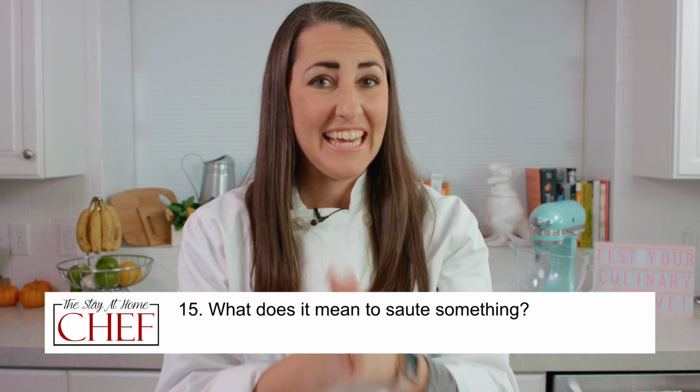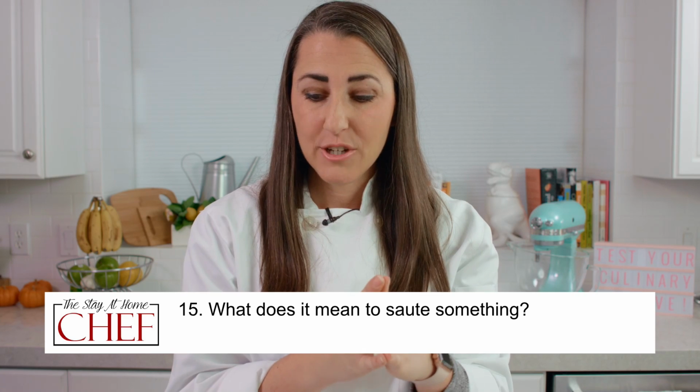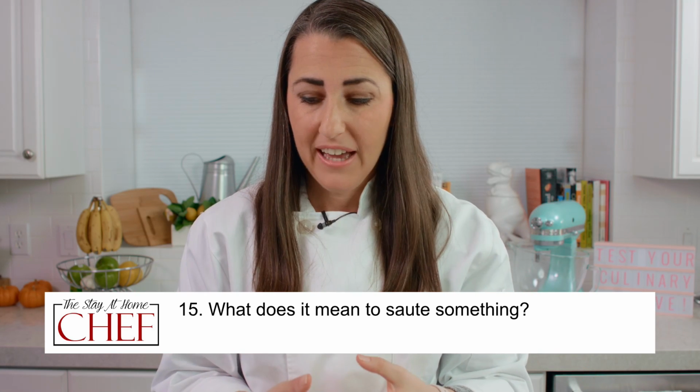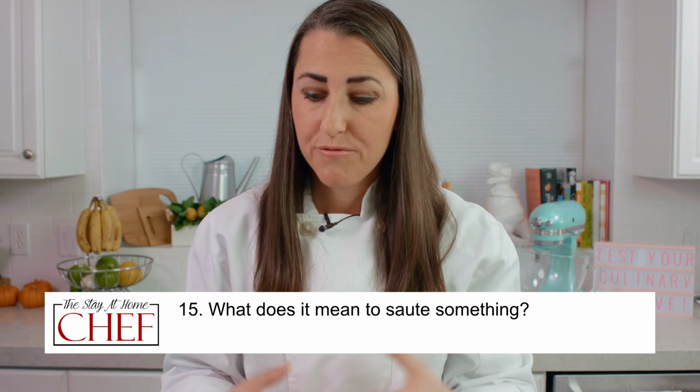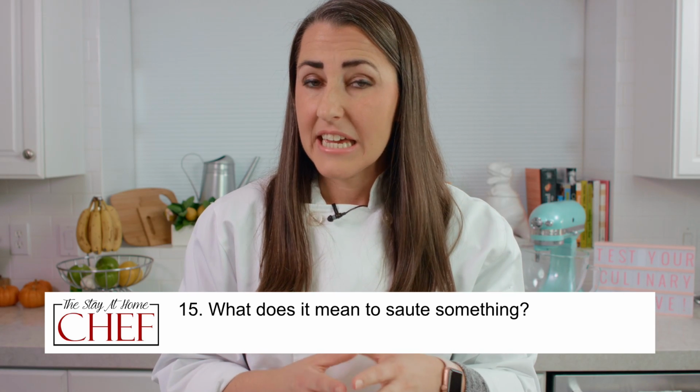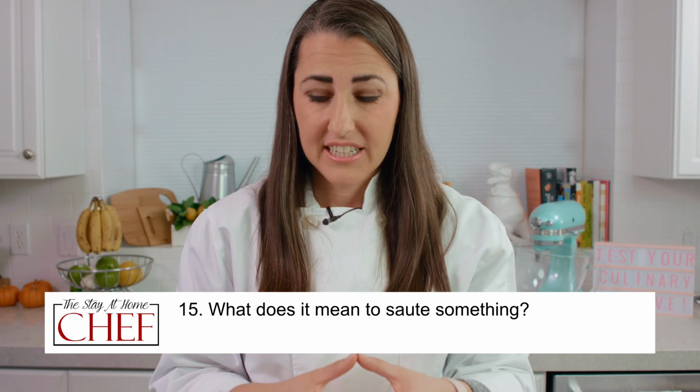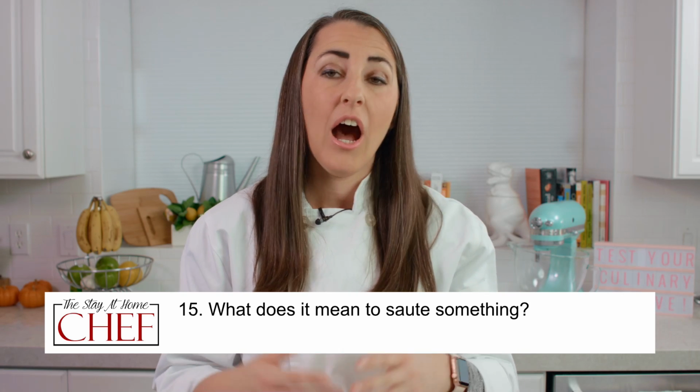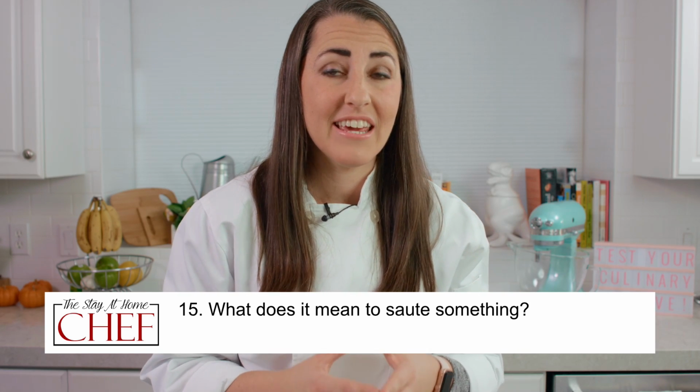We are on to question number 15 of 17. What does it mean to saute something? Is it A, to fry something in a small amount of fat? Is it B, to fully submerge something in hot oil? Is it C, to cook something under direct heat? Or is it D, to cook in a hot pan before finishing in the oven?